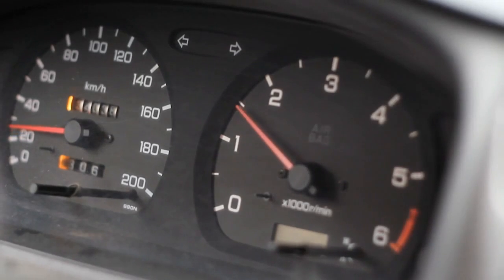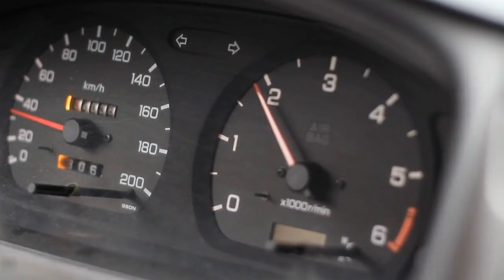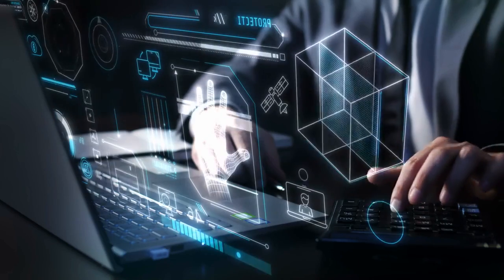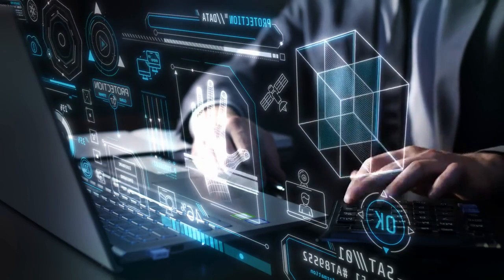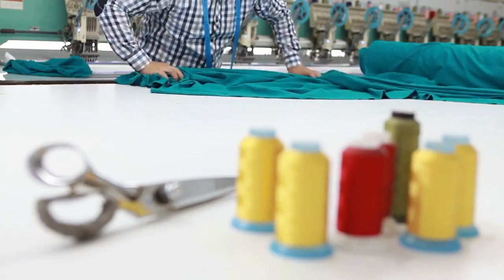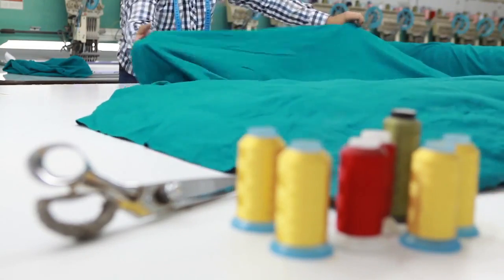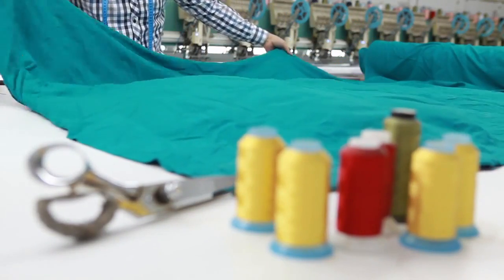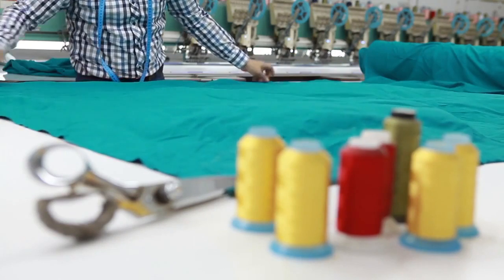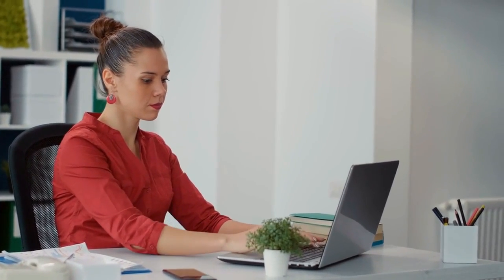Hack 1: Customizing your dashboard. Our first hack is all about customizing your Kvcore dashboard. By tailoring it to your specific needs, you can have all the essential information at your fingertips. From recent leads and appointments to key metrics, make sure your dashboard serves as a comprehensive overview of your business.